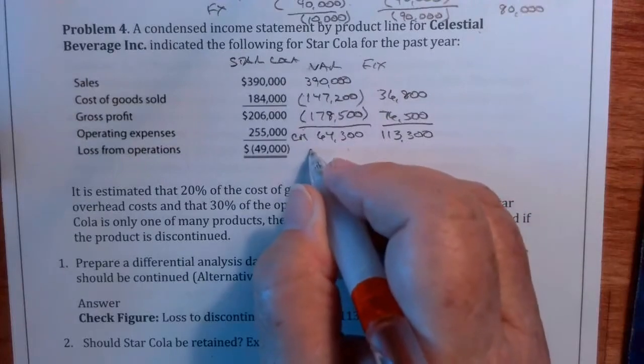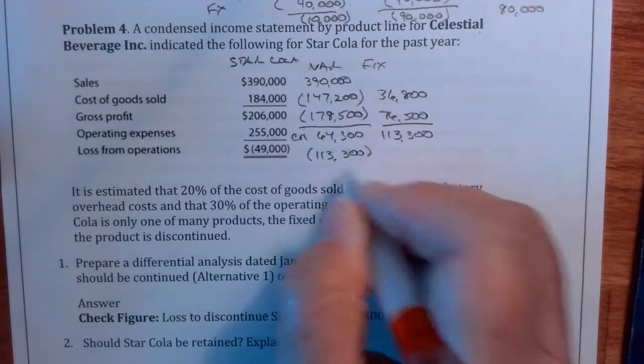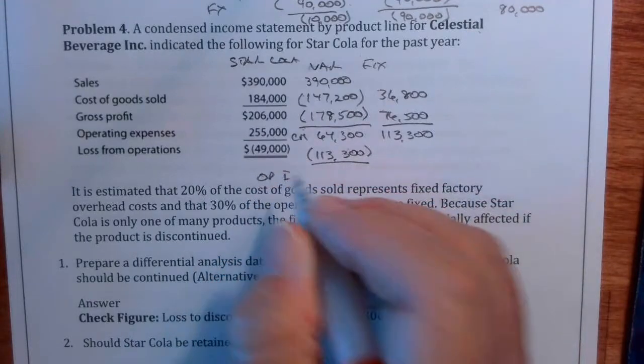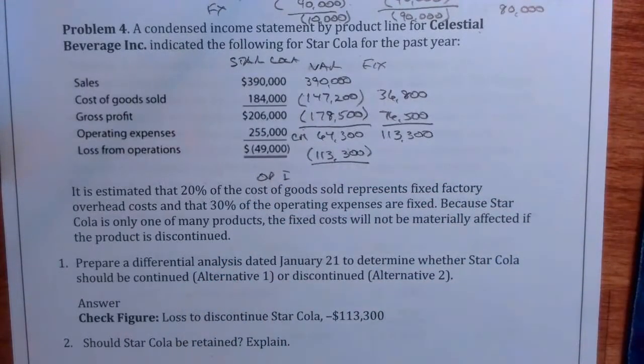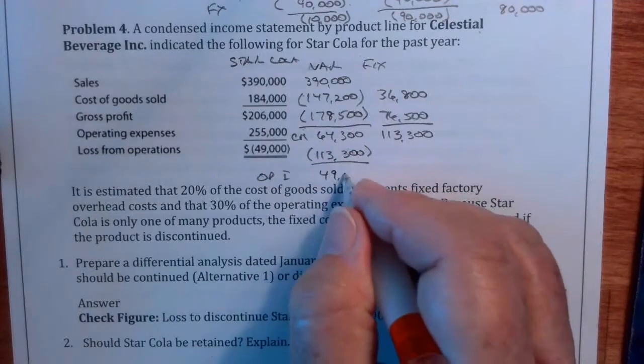We can subtract those here. And then I've got an operating income, it's really going to be a loss. But 113.3 minus 64.3. That gives us a nice even $49,000 loss.